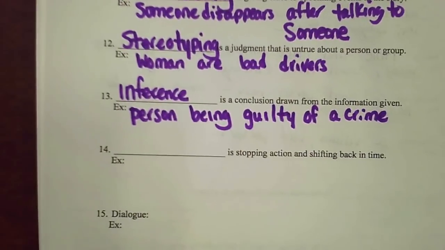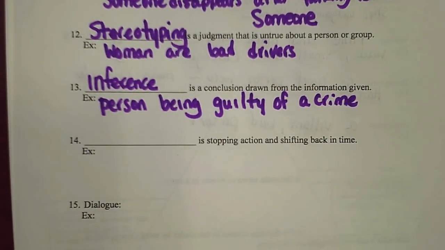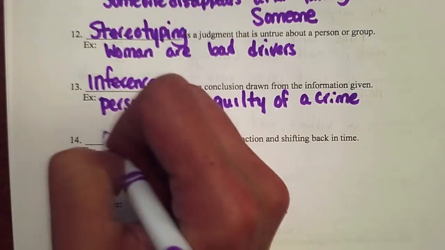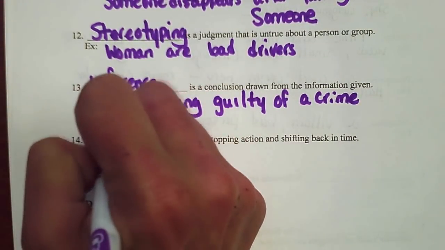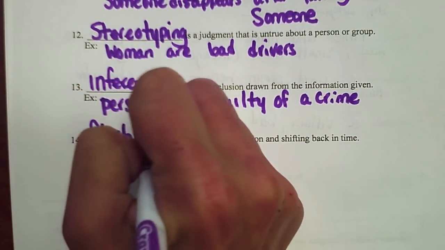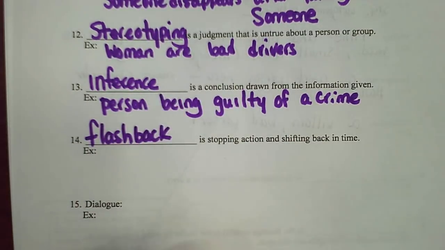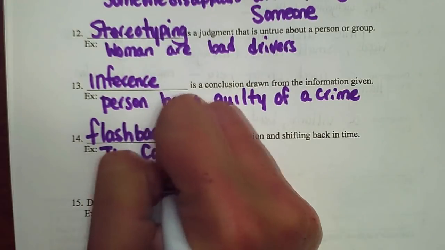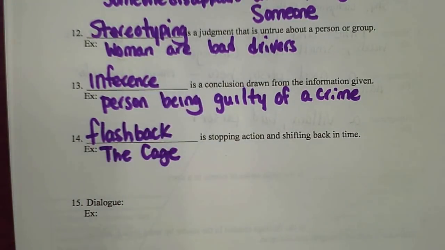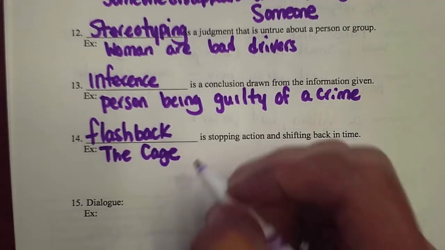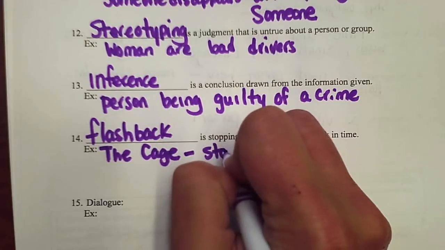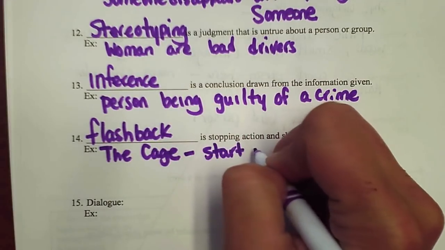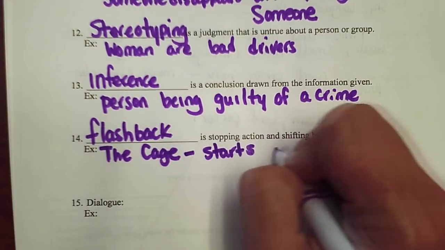When we're using it in another class. Okay, number 14, blank is stopping action and shifting back in time. This is a flashback. A really good example of a flashback that I like to use is there's a book called The Cage, and it's about the Holocaust. And in that book, the lady, the main character, starts out in modern day and flashes back or goes back to Lodz, Poland in 1939.